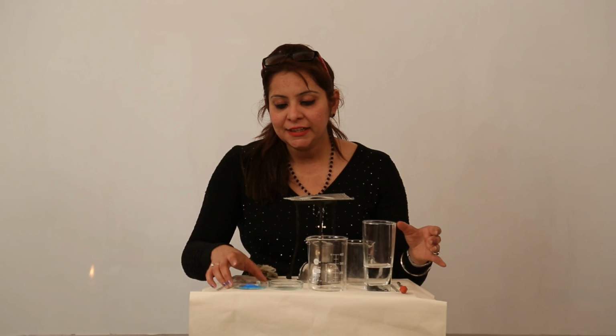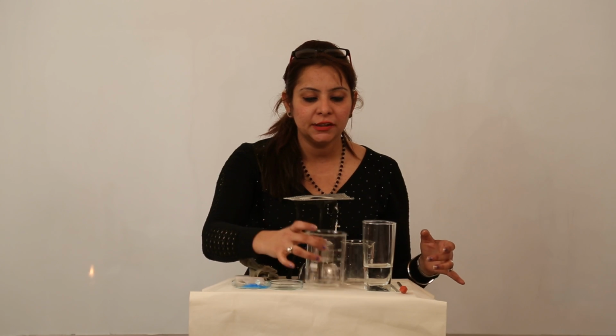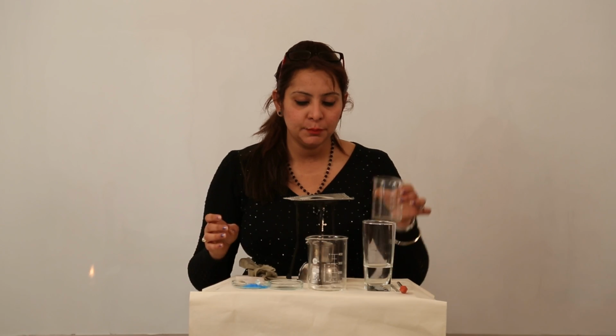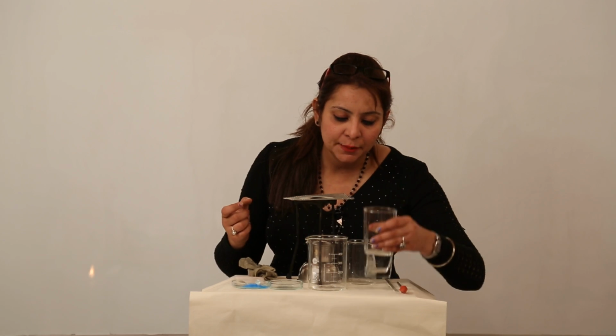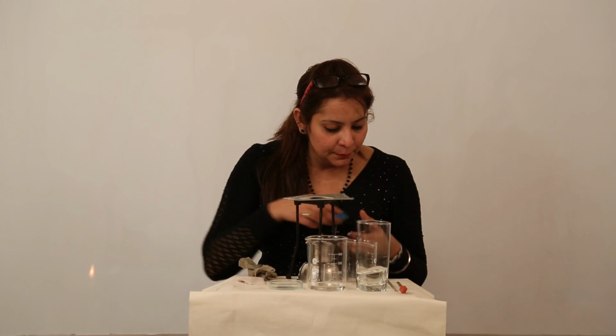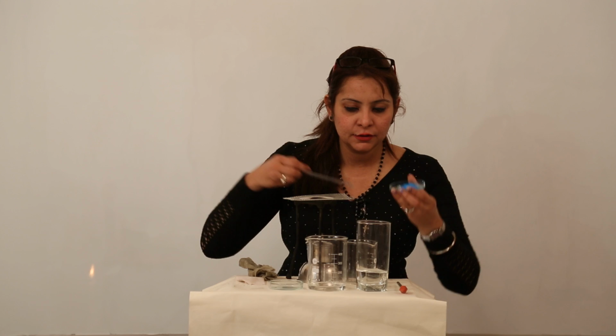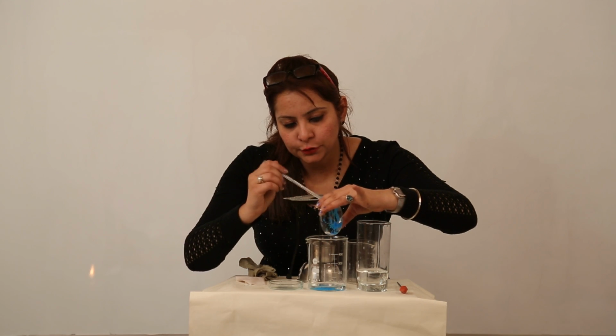So for this I need, see, this is a petri dish containing copper sulfate, blue colored crystals you can easily see, right. It is a beaker, it is water, it is again a beaker and a tripod stand, a full arrangement for heating, a stirrer, right. So first of all I wish to make a solution of copper sulfate. For this I am taking a beaker and adding water to it, I am adding copper sulfate crystals to it, right.